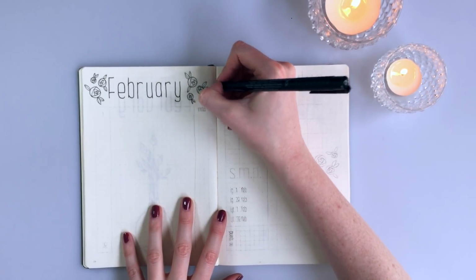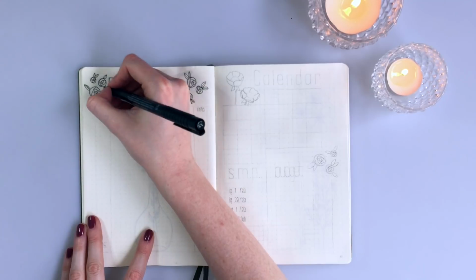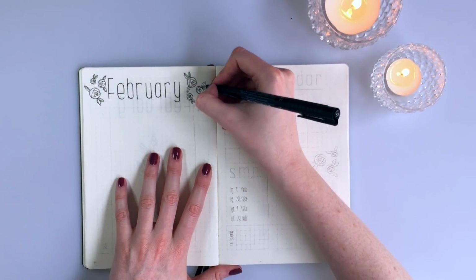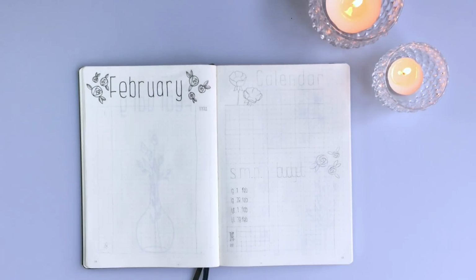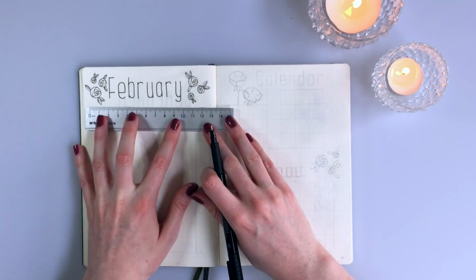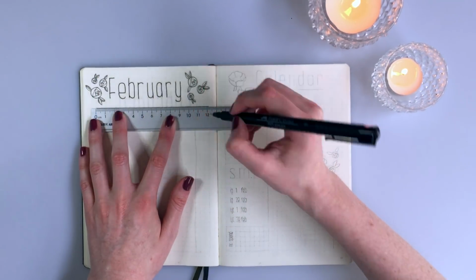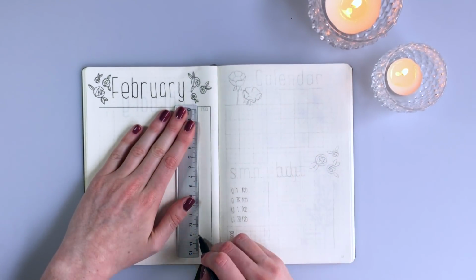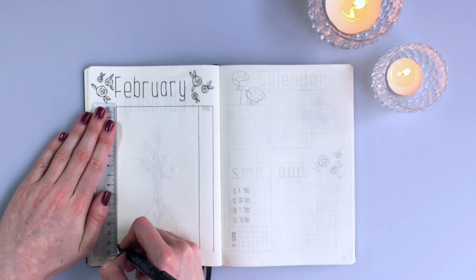Since this is my very first plan with me, I drew out all the spreads in pencil in advance. I normally never do this, but I think I would have been way too nervous without the pencil marks to guide me. Below the header is a list of all the days of the month in a vertical layout. This is where I log my upcoming events and tasks.